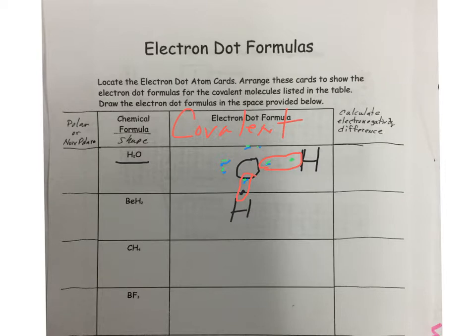Now look at your notes. What shape does that look like? Look at your notes. What shape does that look like? It looks like bent. So your bent is going to go here. This is where you're going to tell me the shape of your molecule.